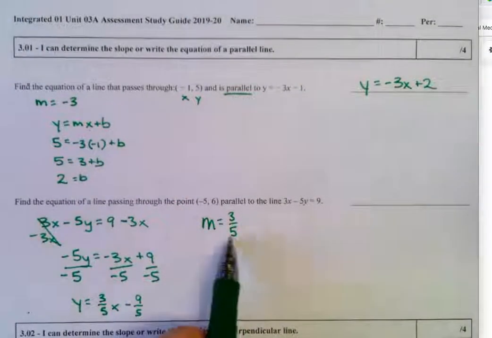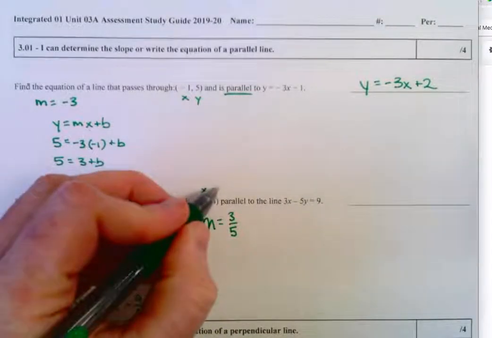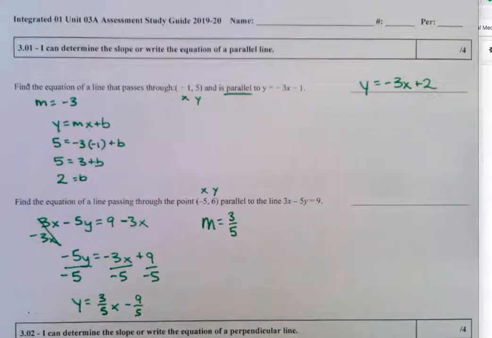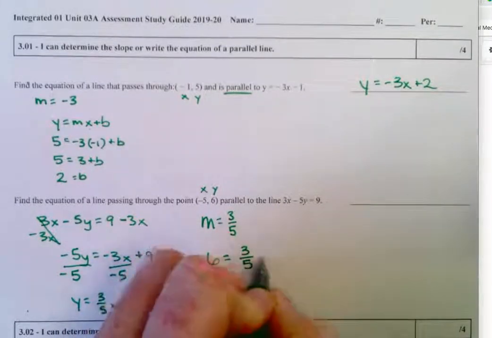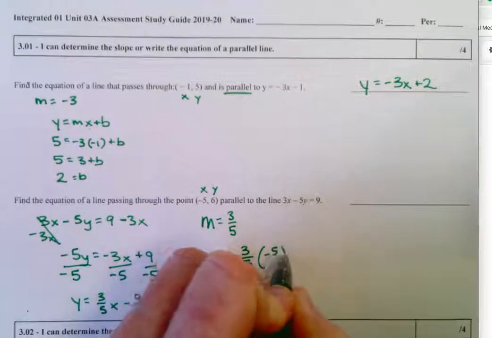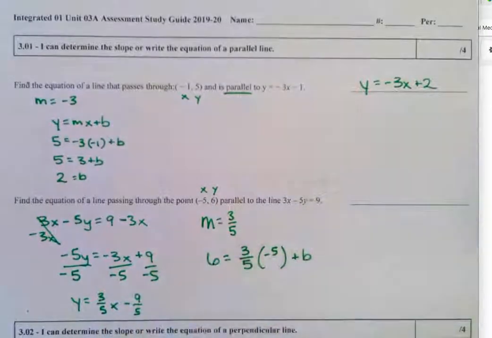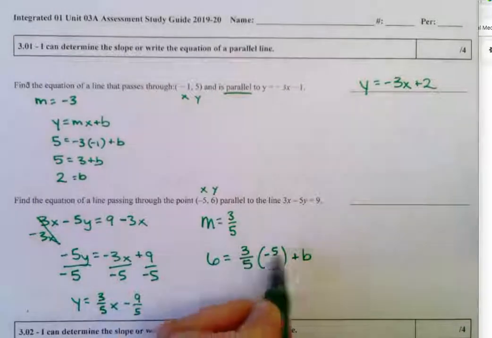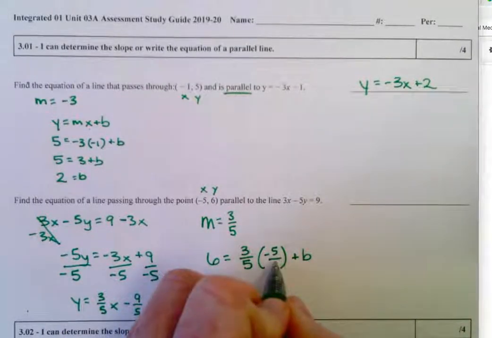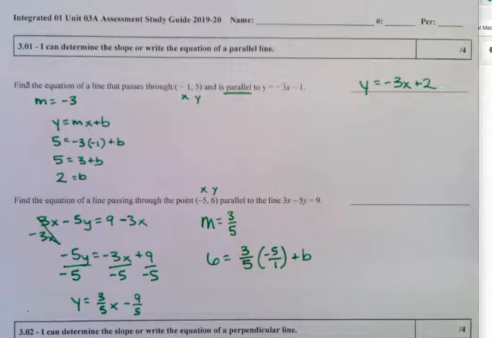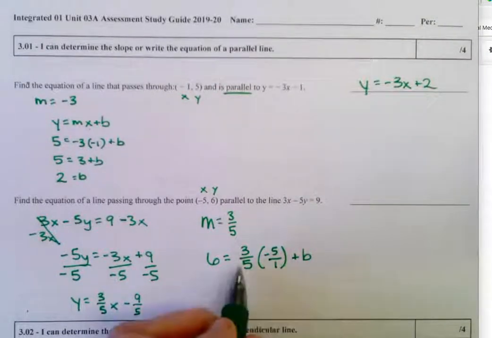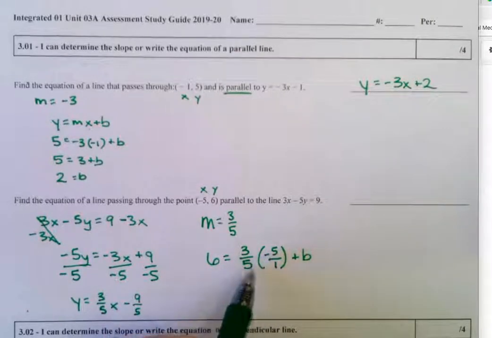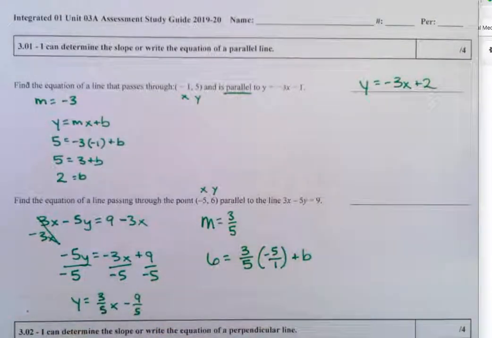So if I know my slope and I have an x and a y, I need to solve for b. Y is equal to mx plus b. So I just need to do this multiplying. Now, remember when you multiply fractions, you can see if you can reduce by seeing if these share a common factor, and they do. They can both be divided by 5. So I can go ahead and divide both of those by 5.